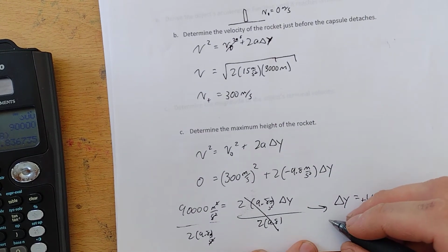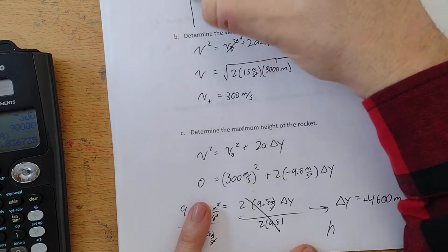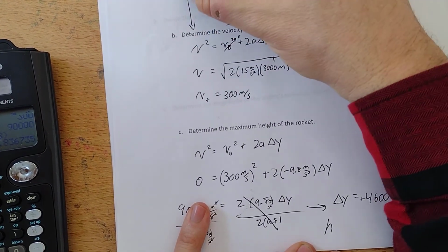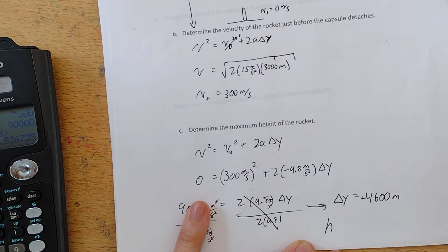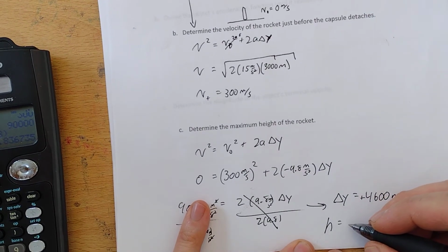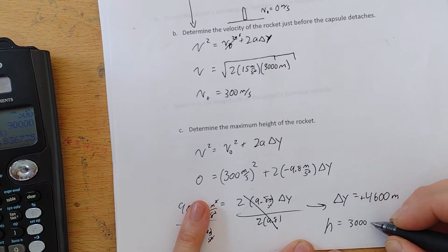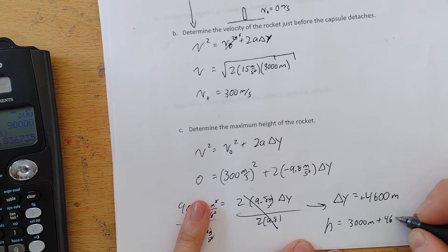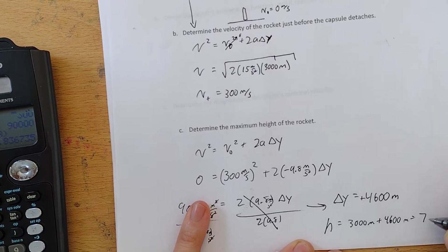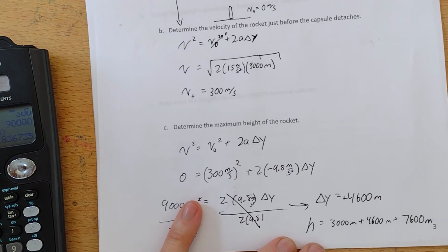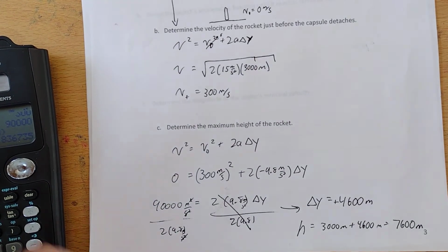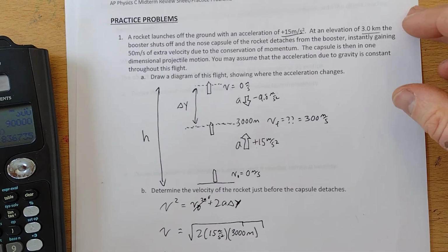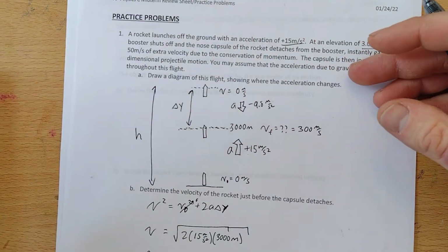So h, right, that's going to be your total height. That is going to be the 3,000 meters plus the 4,600 meters, so it's going to be 7,600 meters for the final answer. Oops, went off the page. All right, so it's just a nice basic motion problem, boundary condition type deal.